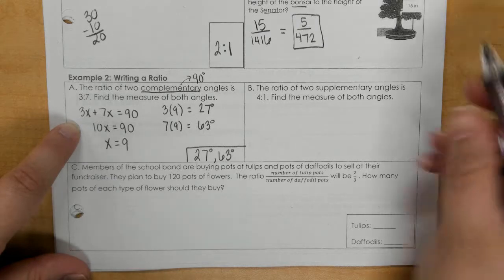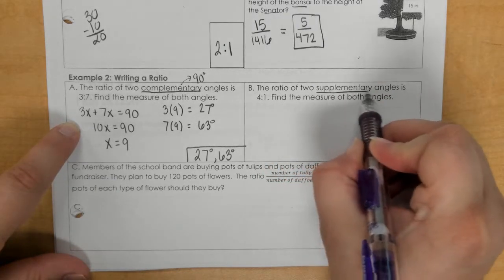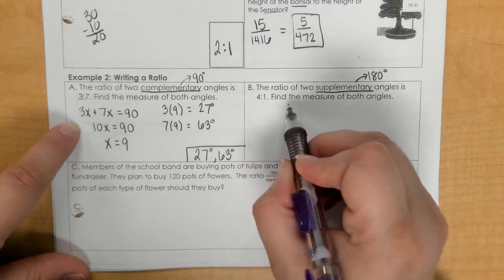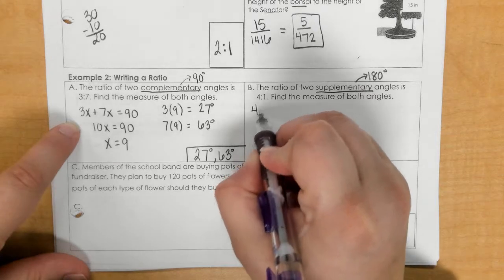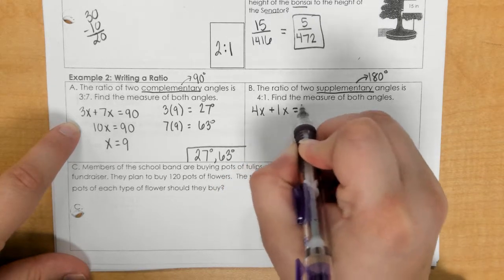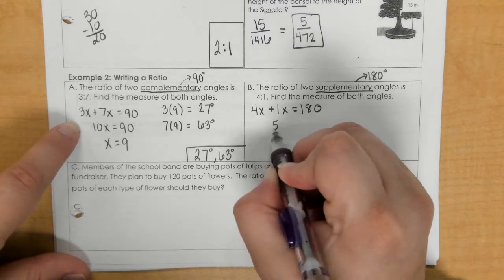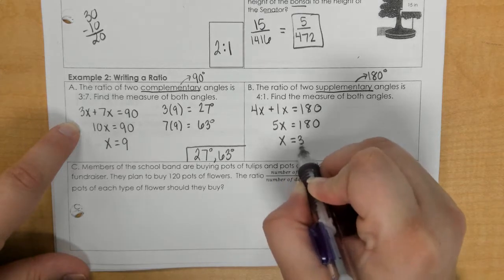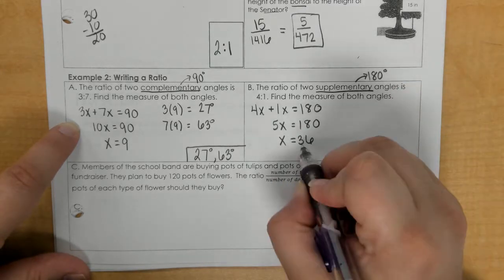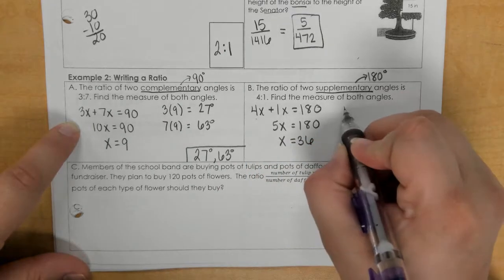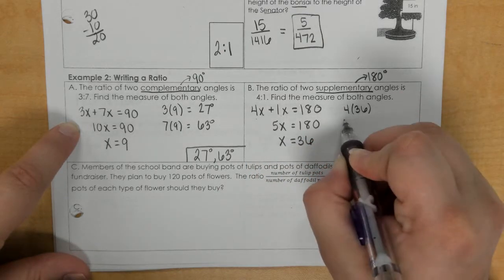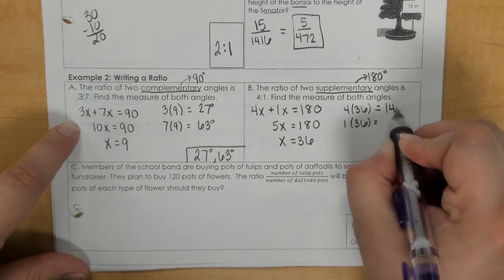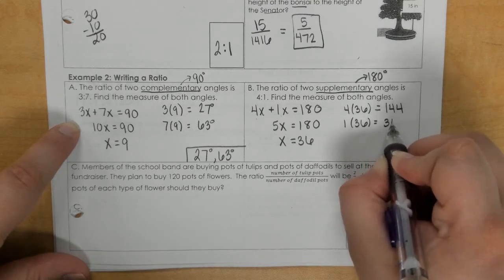In part B, it's very similar, but here it says the ratio of two supplementary angles, which add to 180 degrees, is 4 to 1. Find the measure of both angles. We would do 4x plus 1x equals 180. Combine like terms, then divide by 5, and that gives us 36. Now I need to plug that 36 back into 4x and 1x. 4 times 36 is 144, and 1 times 36 is 36 degrees.